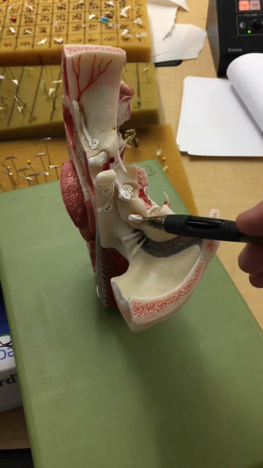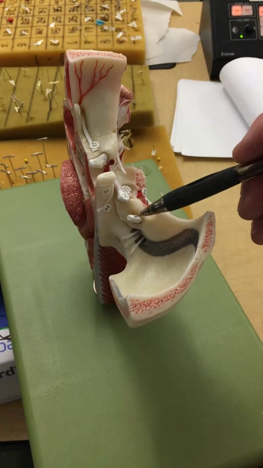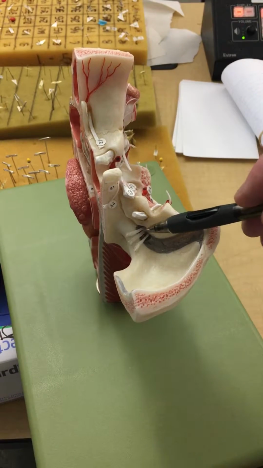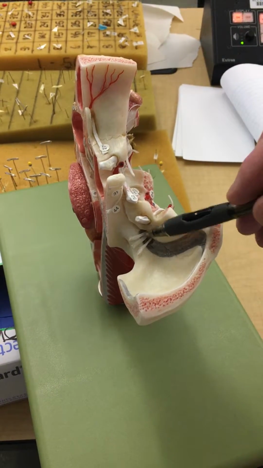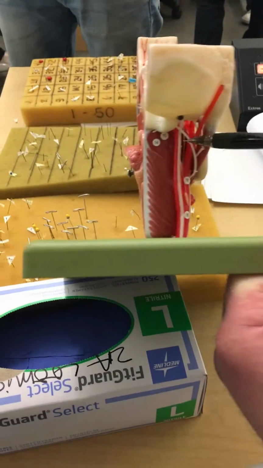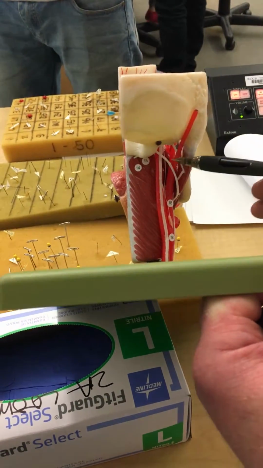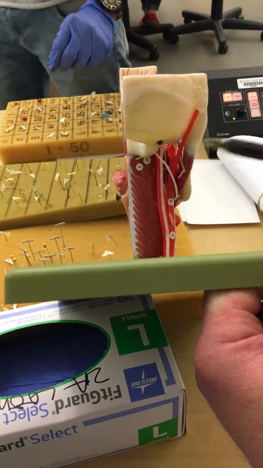Number 7 and 8 come out of the internal acoustic right here, or go through that opening. There's internal acoustic. Numbers 9, 10, and 11 all go through the jugular foramen right here, and then hypoglossal will be going through down below through this. It's this one. It's going through the occipital condyle right there. That would be hypoglossal right there.